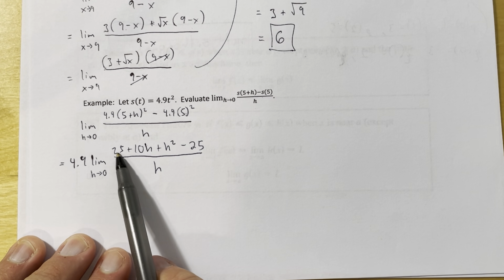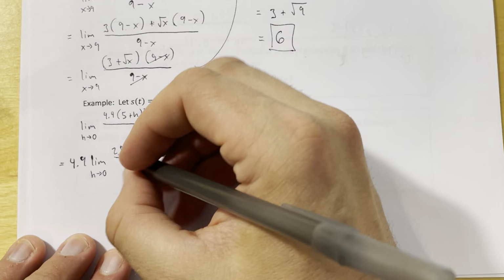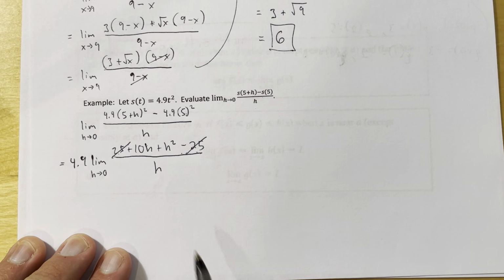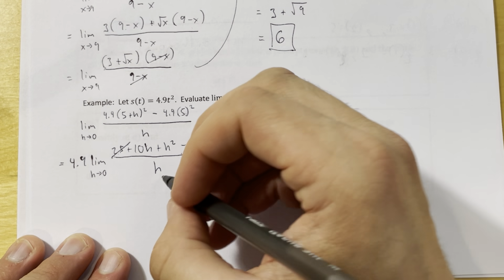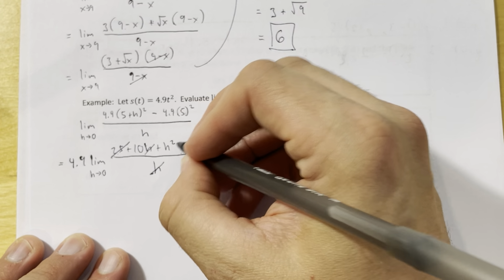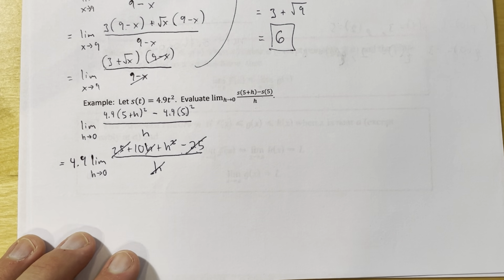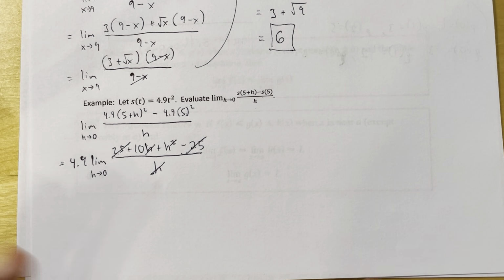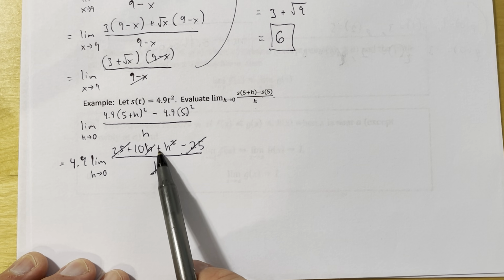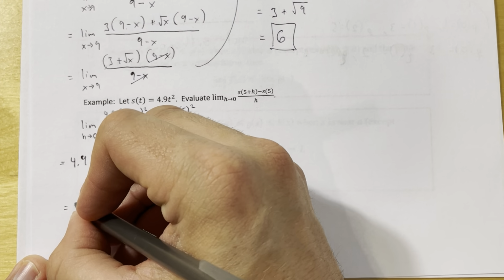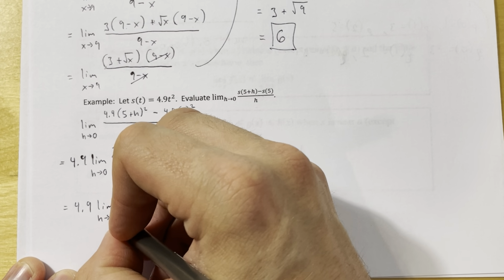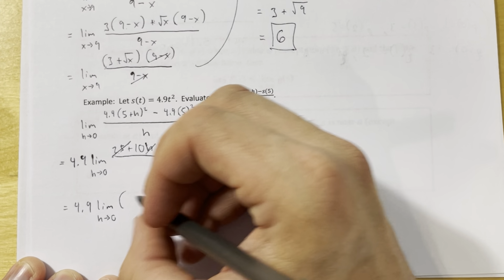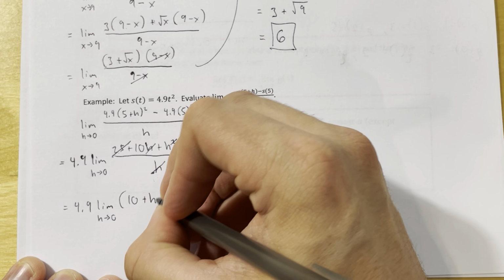So first of all, 25 minus 25, we get cancellation there. And then if you notice, every term that's remaining has at least one h in it. So that's what's going to allow me to cancel some h's out. This h will cancel with this h and one of those h's. Notice how much I just crossed out. What's really left here? 10 plus h. So this is equal to 4.9 times the limit as h approaches 0 of 10 plus h.